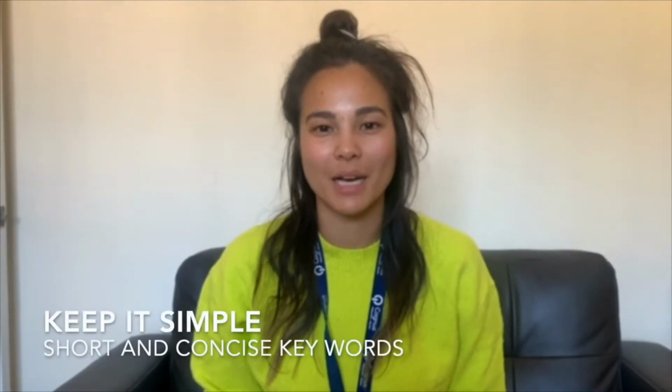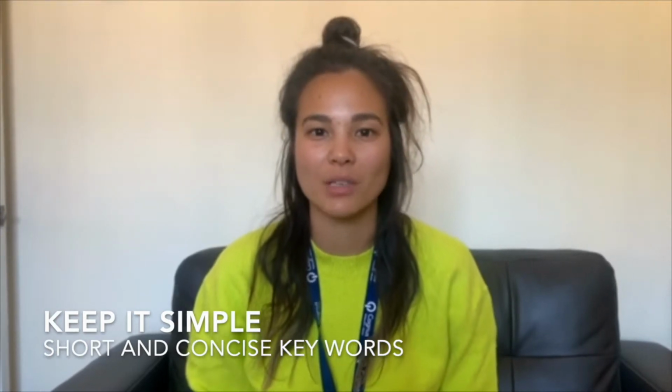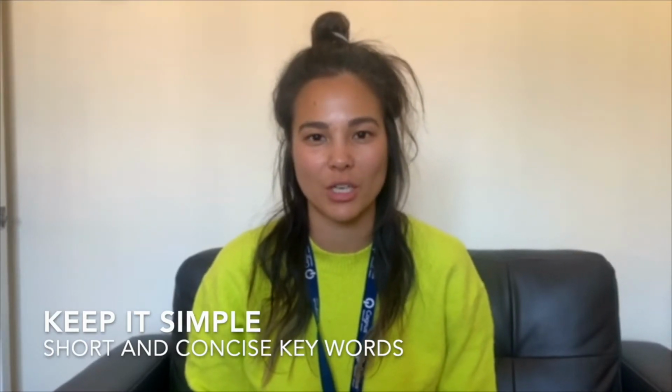Keep your language short and concise. This can be done by breaking down instructions or information into smaller parts and emphasising the key words with voice and gesture. For example, first a story, then basketball.